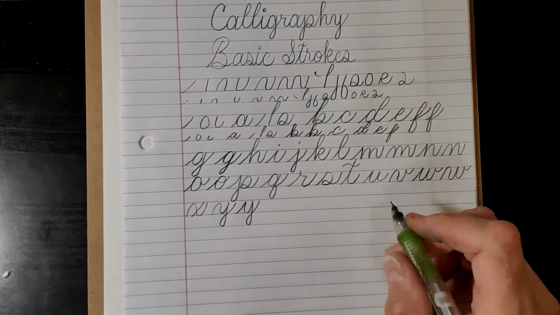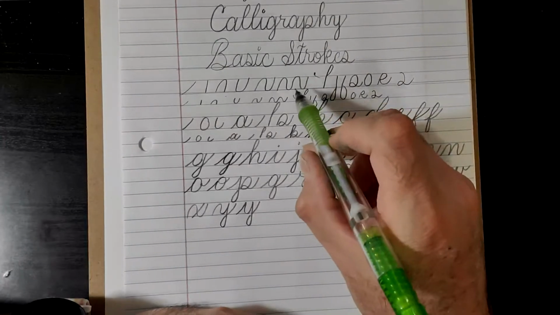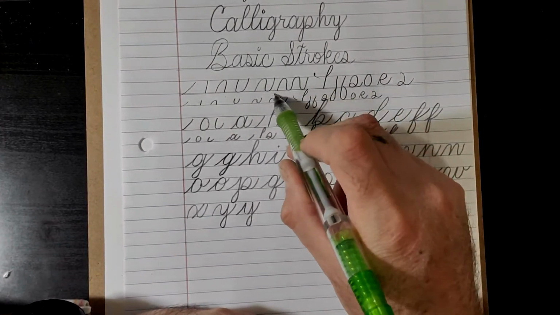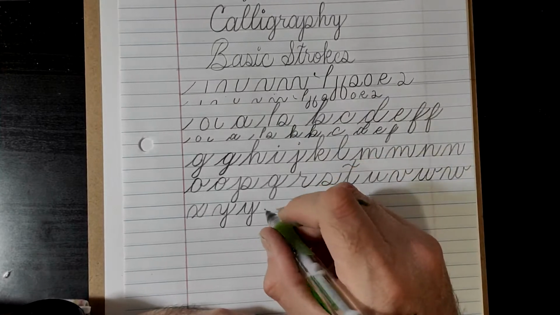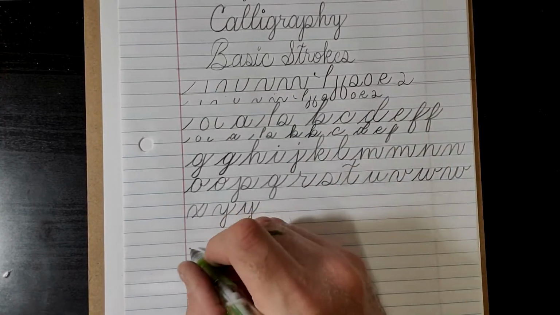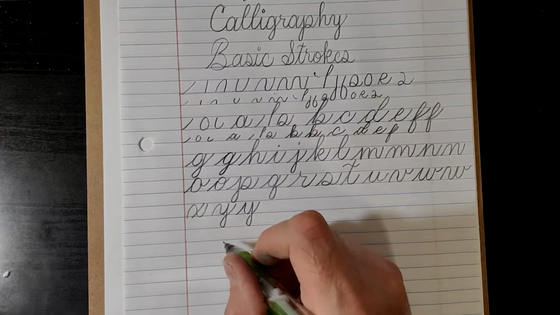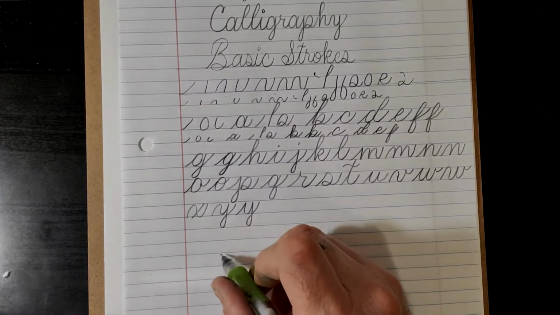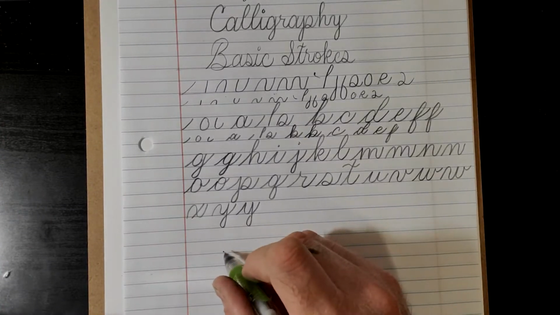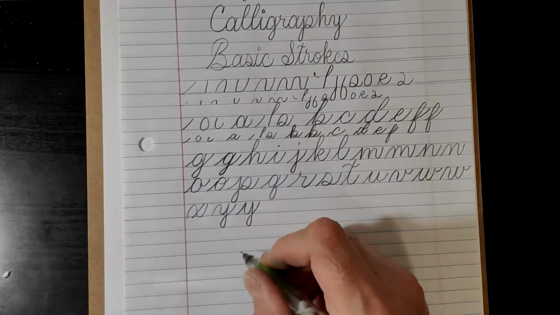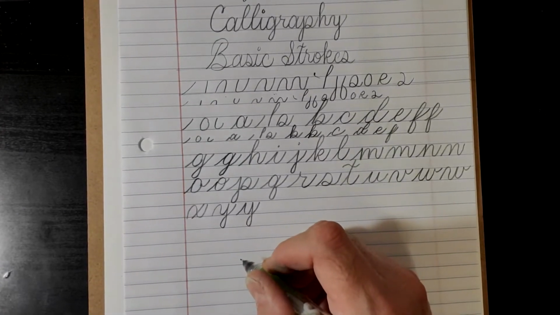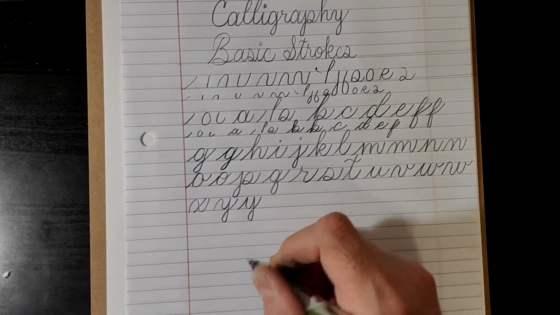Now, the reason that I add this little stroke here is because of words that end in XY or words that have HY.